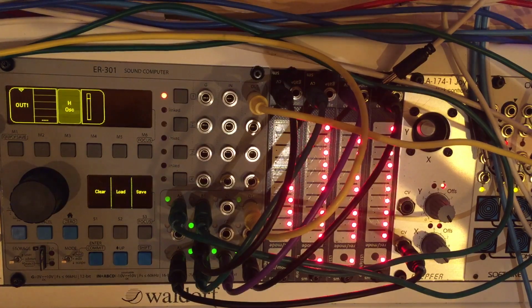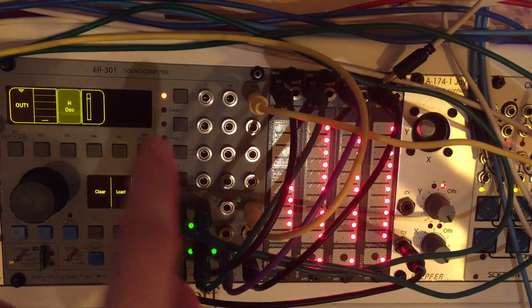So someone was on the forum talking about harmonic oscillators, so I thought I'd give one a shot. Haven't spent a lot of time on this, but this is just to give another idea of how you can use these custom units and the internal local controls. So let's take a look.